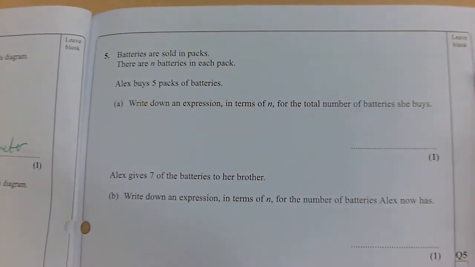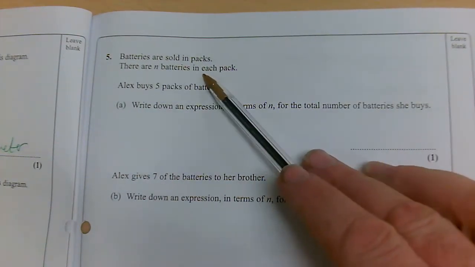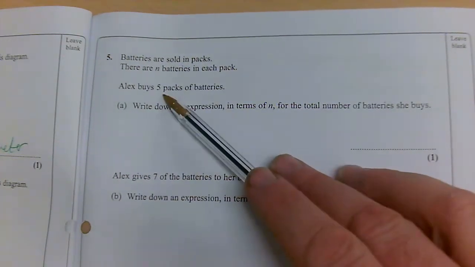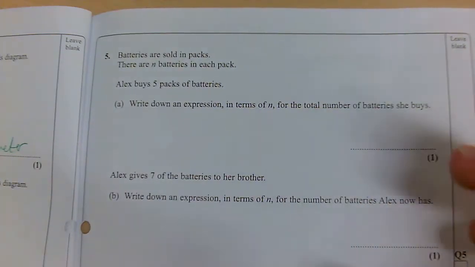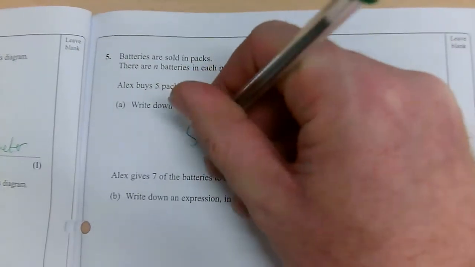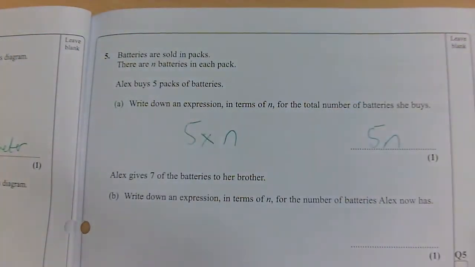Okay, we've got a bit of algebra here. It tells us that we've got N batteries in every pack of batteries. Alex buys 5 packs of batteries. So how many has he got in terms of N? Alex has got 5 times N. He's got 5 lots of N, which is 5N.